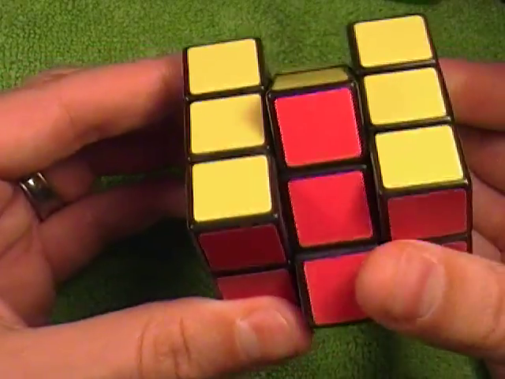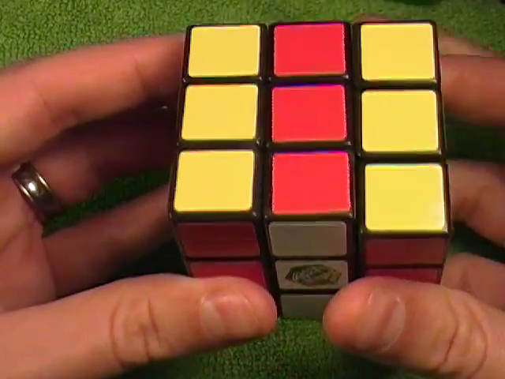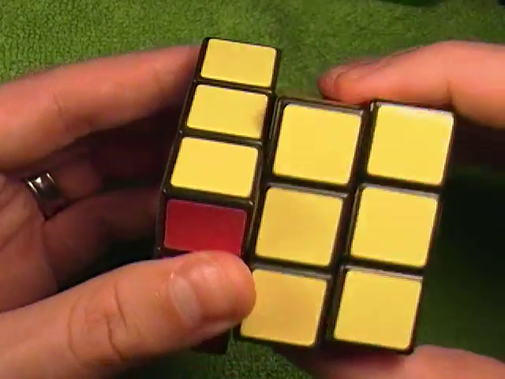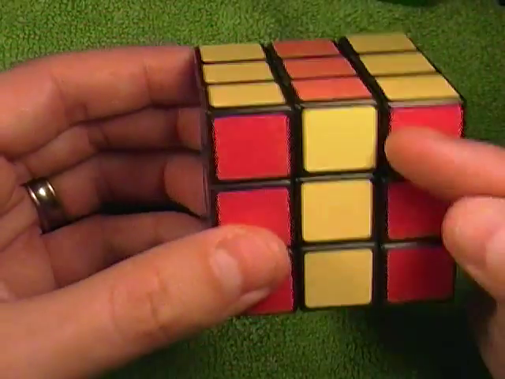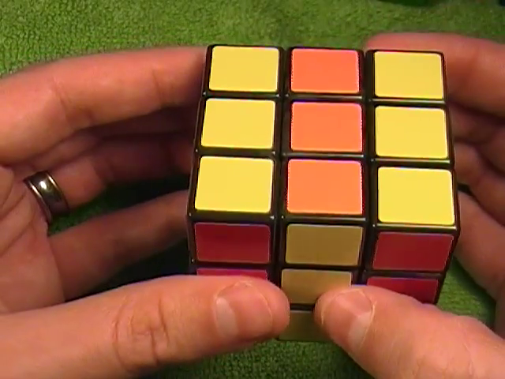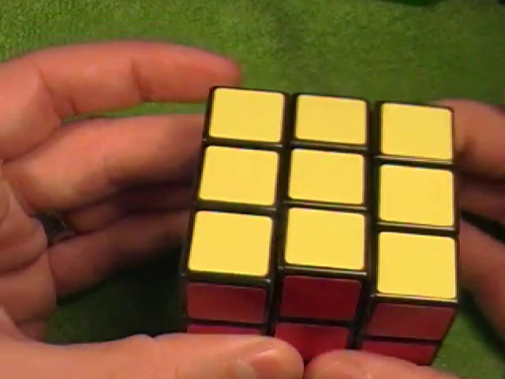over, middle layer down. If your cube doesn't spin like this, another way to put the middle layer down is bring two down and then this one back up. Obviously it accomplishes the same thing, just brings the center down. Or if you want to bring the center up, you can go both down, bring this one back up.